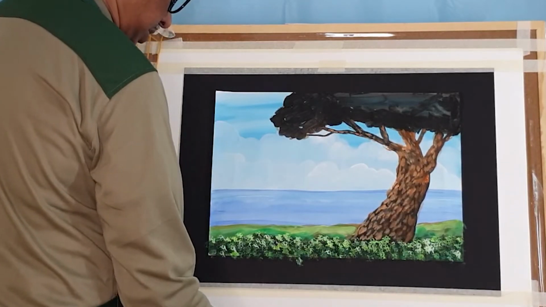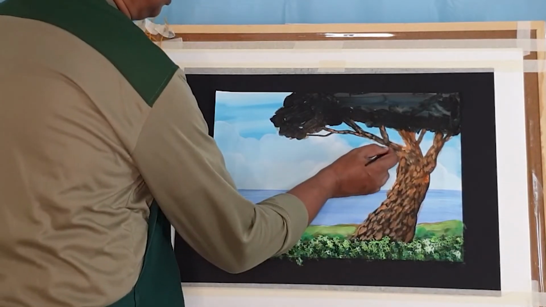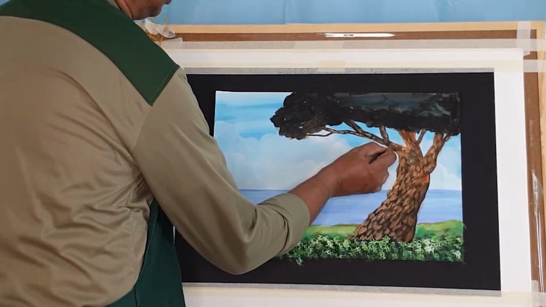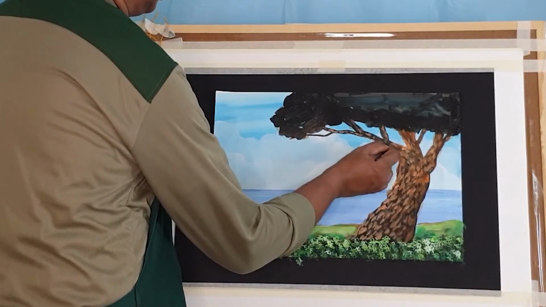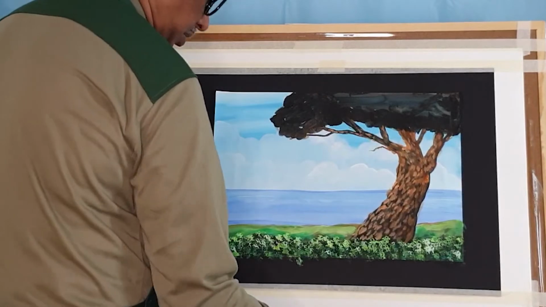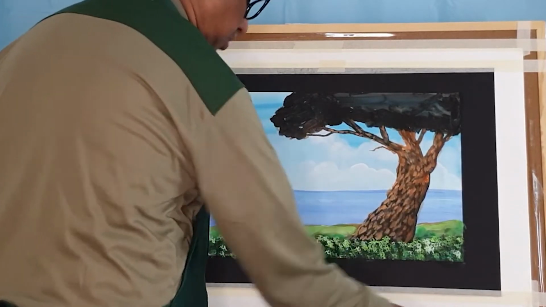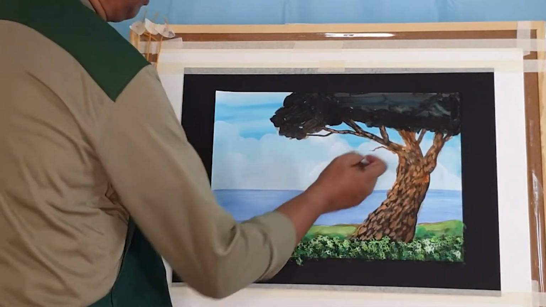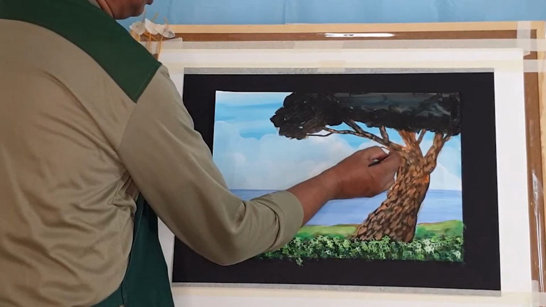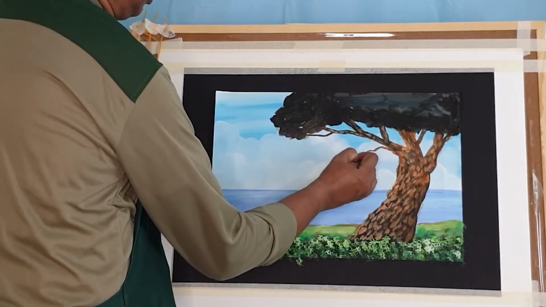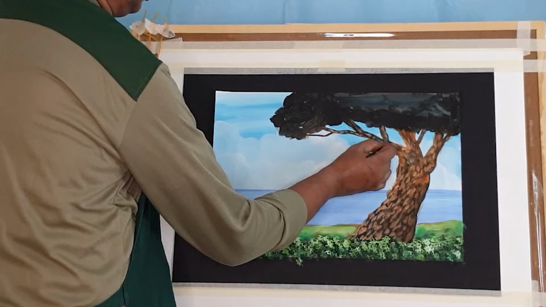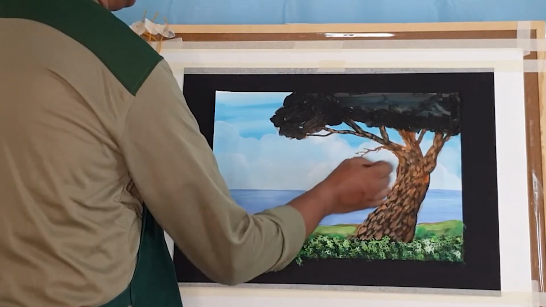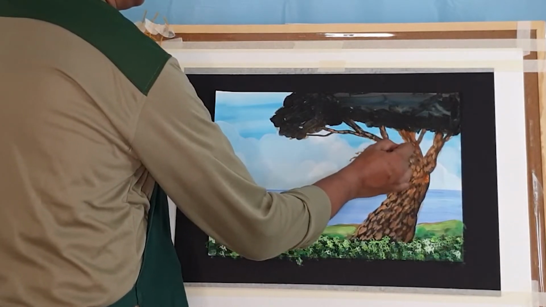Maybe I can make it a bit more darker here. Suddenly if you make a mistake, it doesn't matter, you just add in some more, maybe like that, add in a bit more, okay already. There's another one coming, okay.